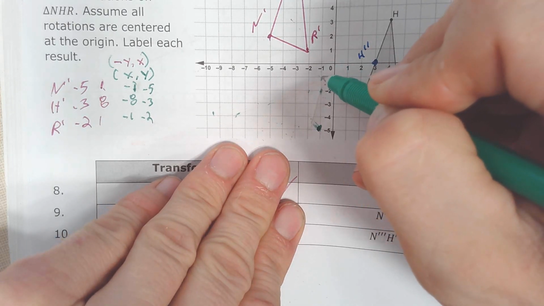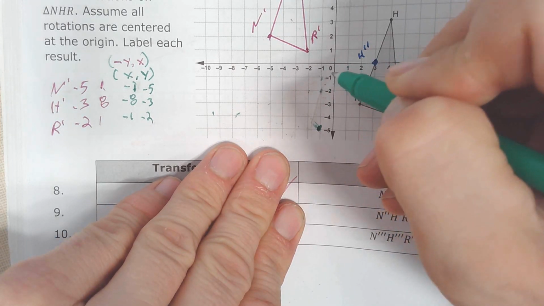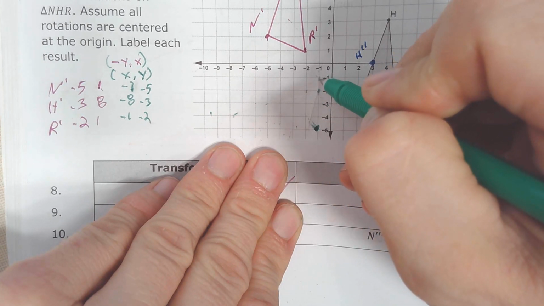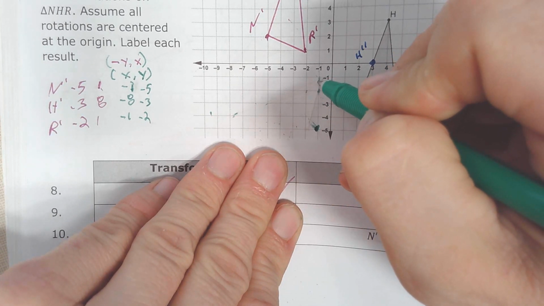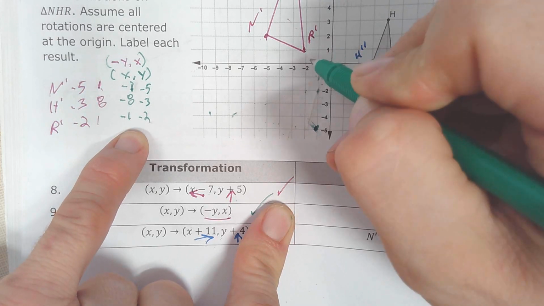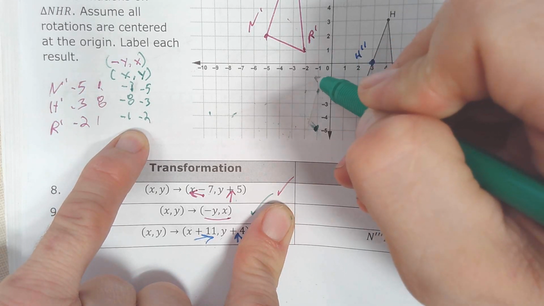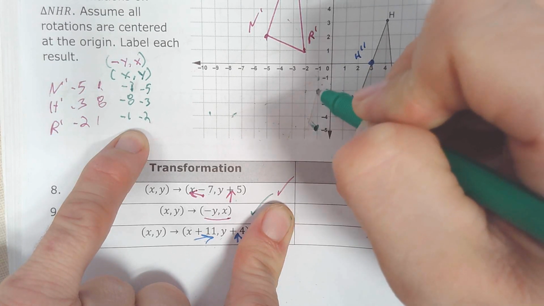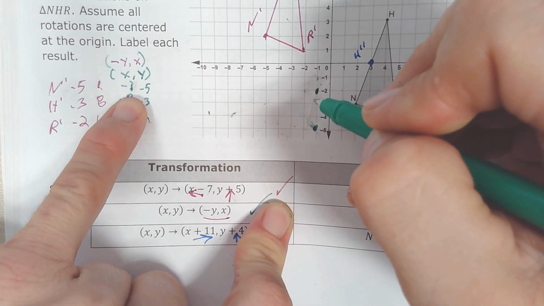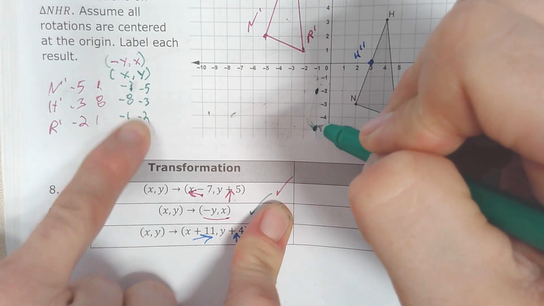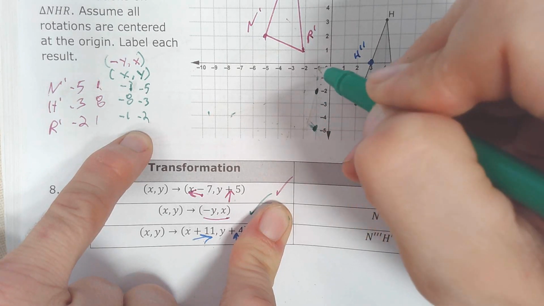R should have been negative 1, comma 2. And R should have been negative 1, negative 5. And 8.